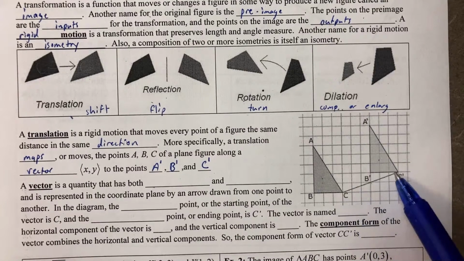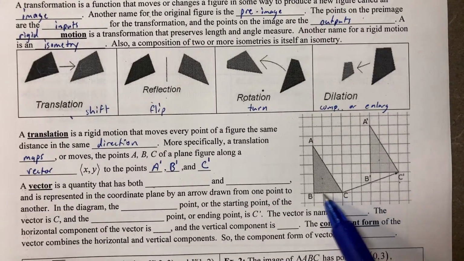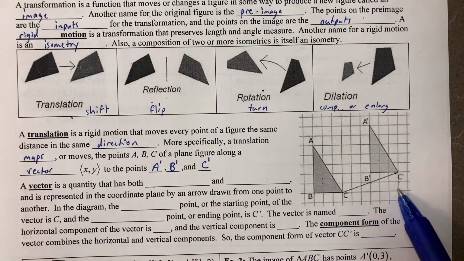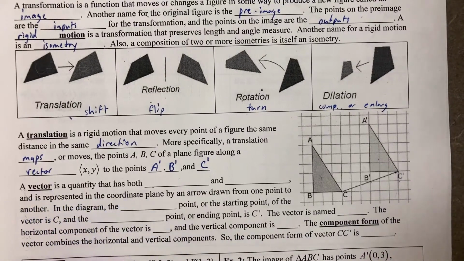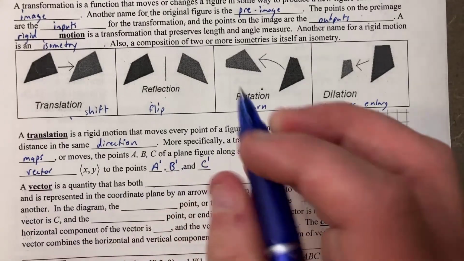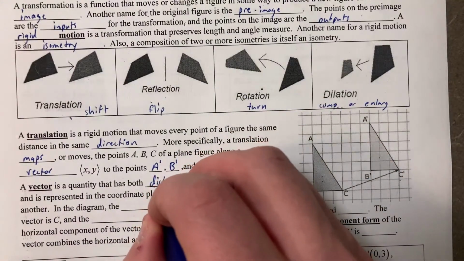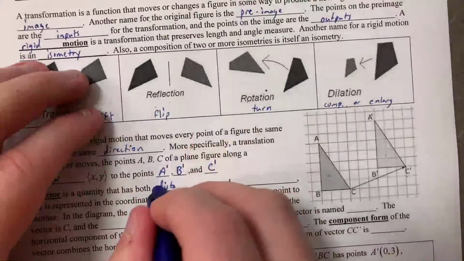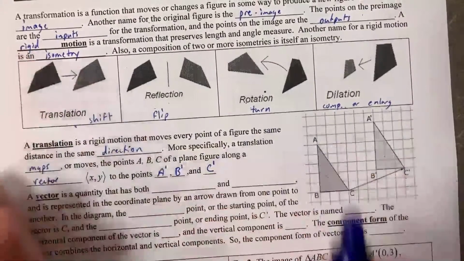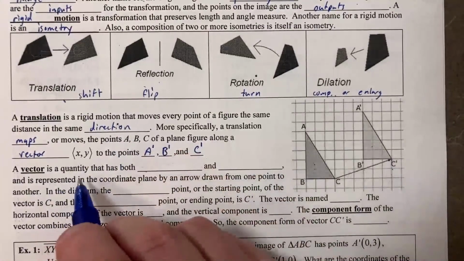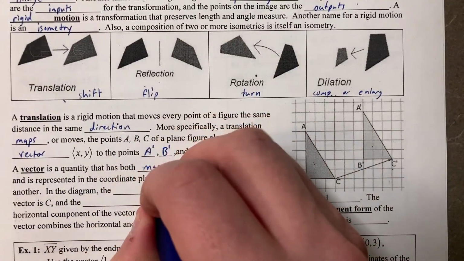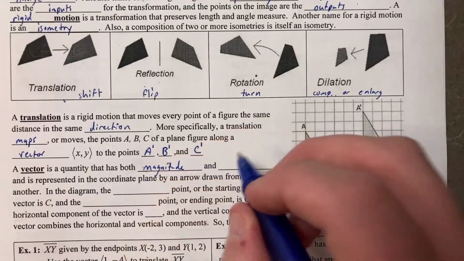This is the vector. The vector is how you move it. The vector tells you your left and right movement and your up and down movement. So with a right movement and an up movement, we get this vector right here. A vector is a quantity that has both magnitude and direction. Let's not call it distance, let's call it magnitude and direction. And if you're a fan of Despicable Me, that's a quote.